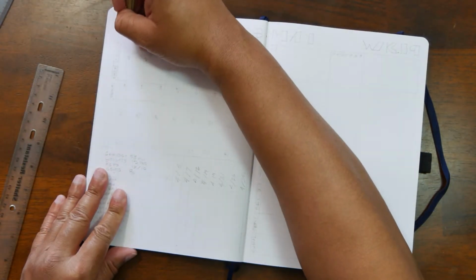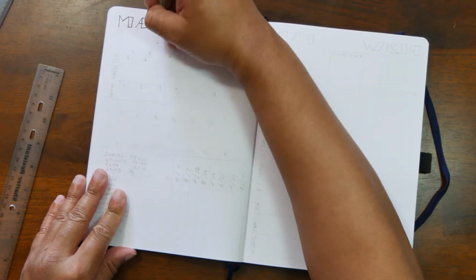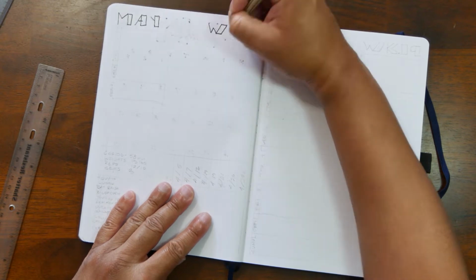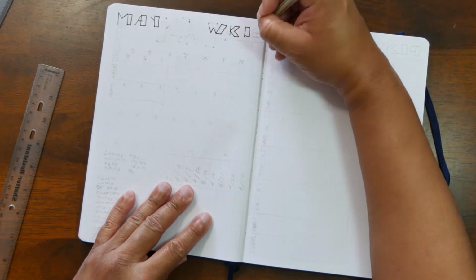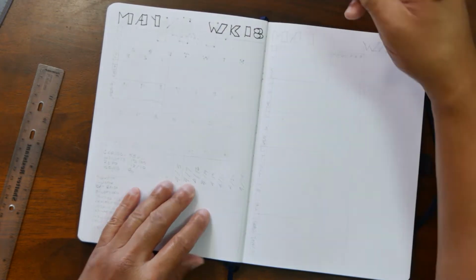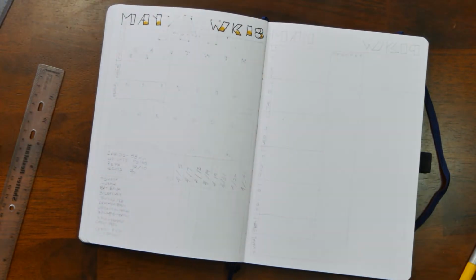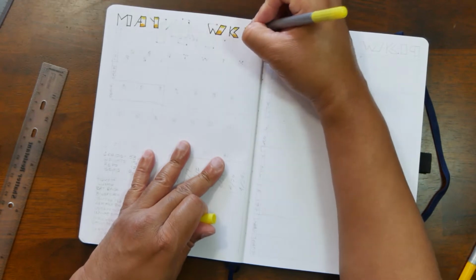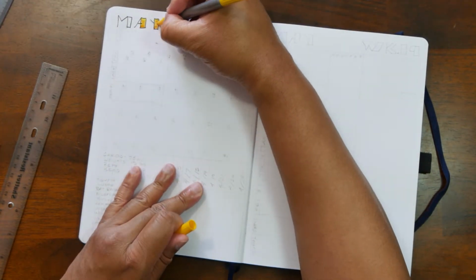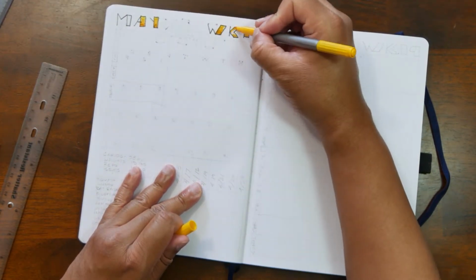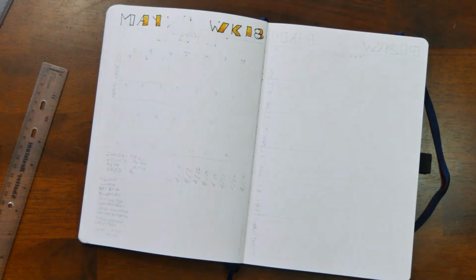So I'm going to do my weekly layout, and this first weekly layout is the end of the April week. That makes sense, yes. It is the last few days of April, and then it will be the first few days of May. So I already have the last few days of April in April, and then we're just going to go for Friday, Saturday, and Sunday.